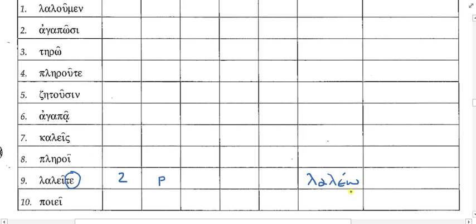So always make sure that you start to write down your inflected meaning based on what you've analyzed this as. So if this is second plural, then the subject is what? You or y'all. Good. So y'all do something or are doing something.